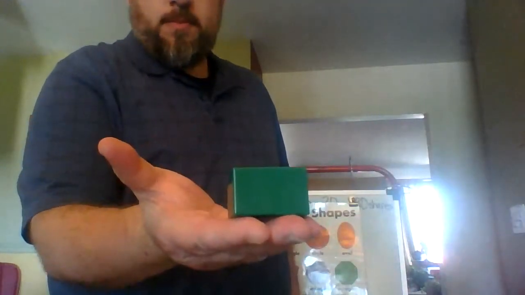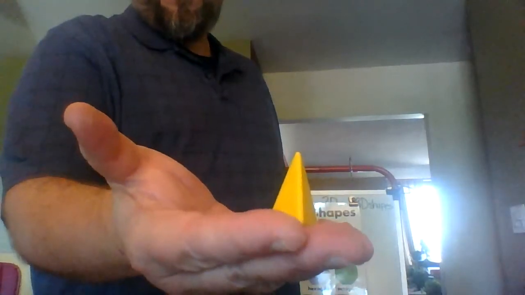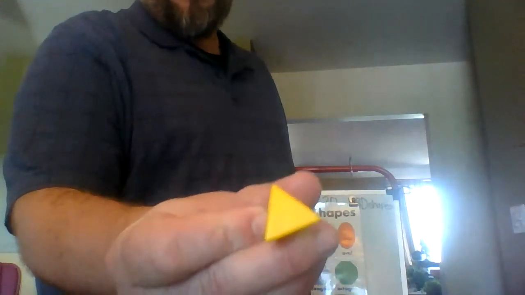There's a rectangular prism. Here's an example of a three-dimensional shape, a pyramid. This one is a triangular pyramid because its base is in the shape of a triangle.